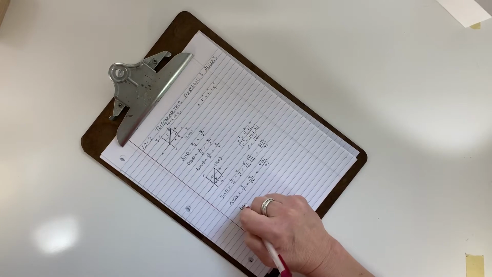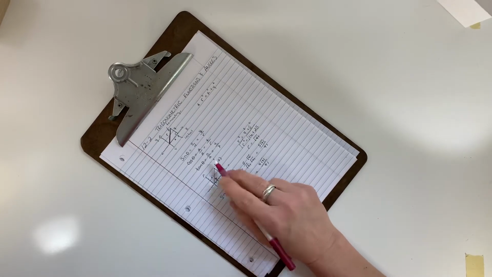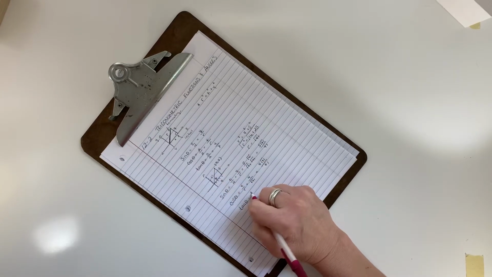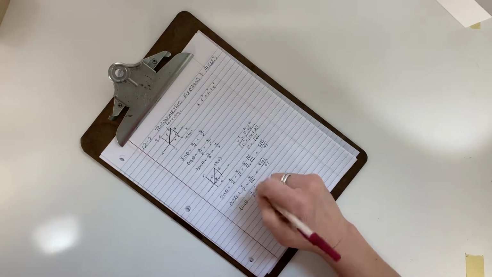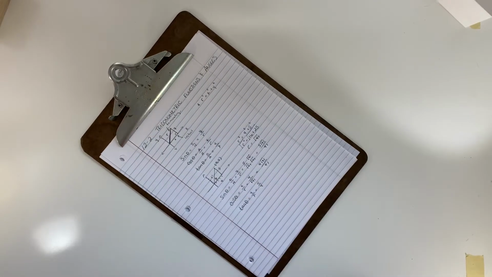Okay. And our last angle will be tan theta. Tan theta is equal to opposite over adjacent, which is y over x. So our y value is 5 and our x value is 4. And we don't even have to rationalize the denominator on that, so that's good.